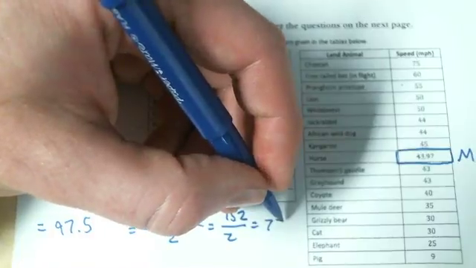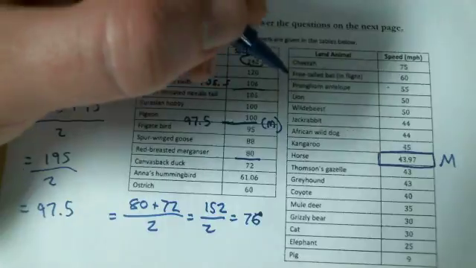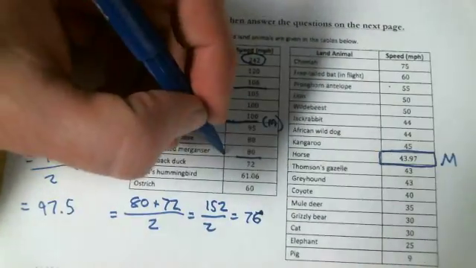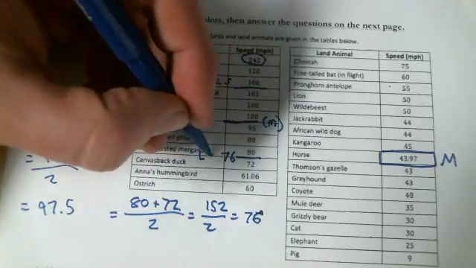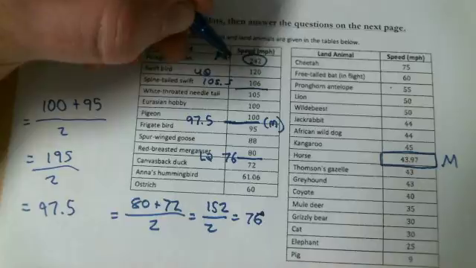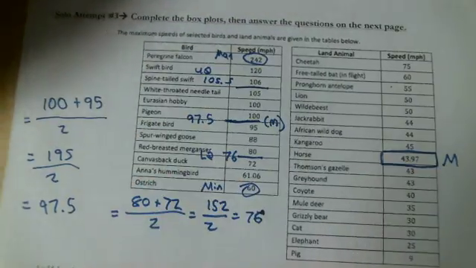No, that's not right. 76, I think, is a better number. And we can make sure of that. I'm pretty certain of that. I'm going to roll with it. 76, I'm pretty confident that's our lower quartile. So lower quartile, upper quartile, maximum, and our minimum. Good, let's go ahead and get our land animals done as well.